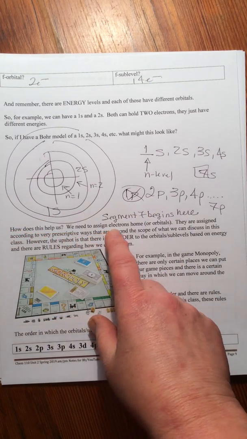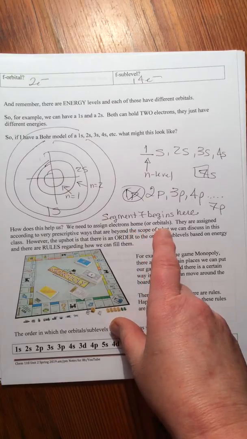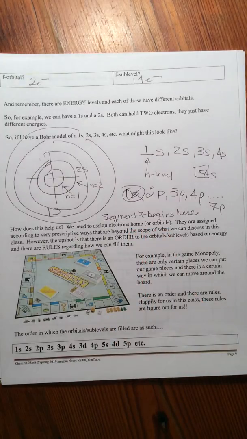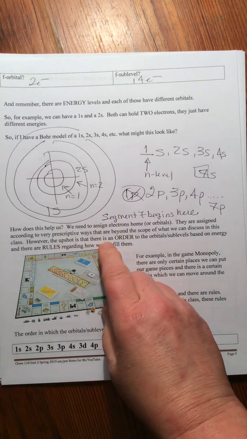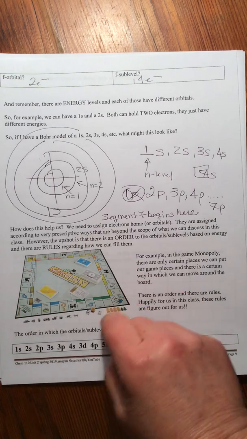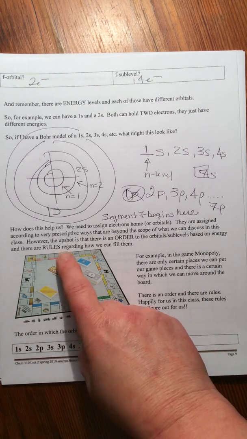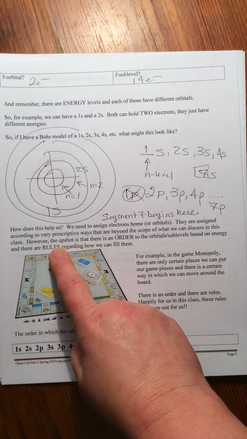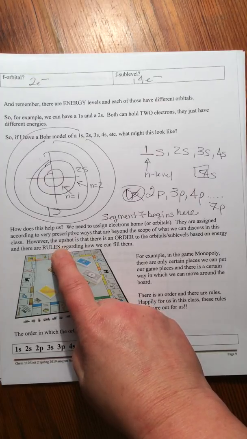Well, we need to assign electrons a home or an orbital. They are assigned according to very prescriptive rules that are beyond the scope of anything we can talk about in this class. However, the upshot is that there is an order to how the orbitals and therefore the sublevels are filled, just like there are rules for a Monopoly game. And the rules are the rules. We don't need to explain them. We simply say they are the rules.